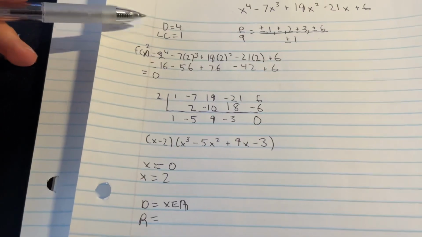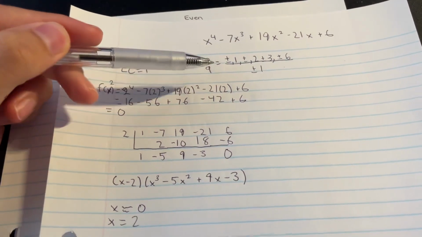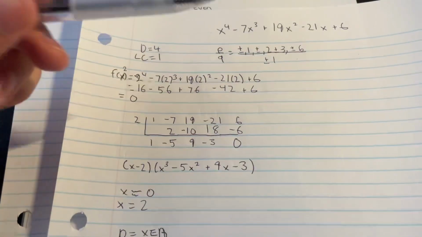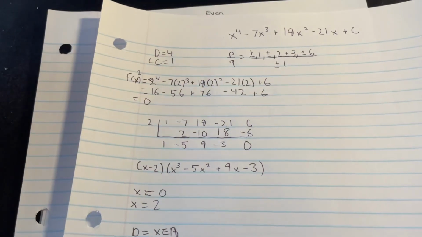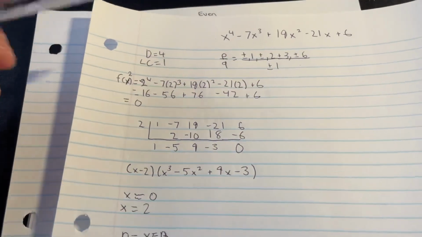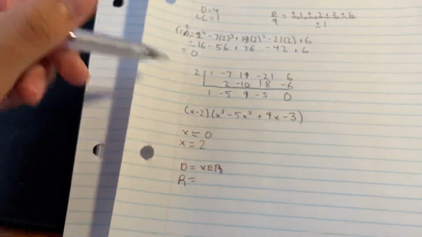The leading term will dominate the function for large values of x, so the graph of this function will always approach positive infinity.